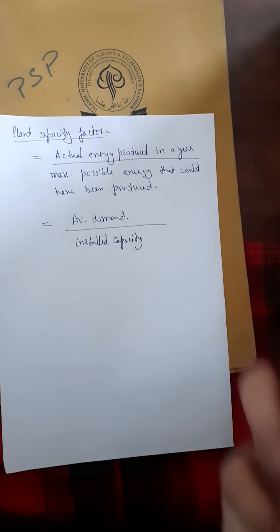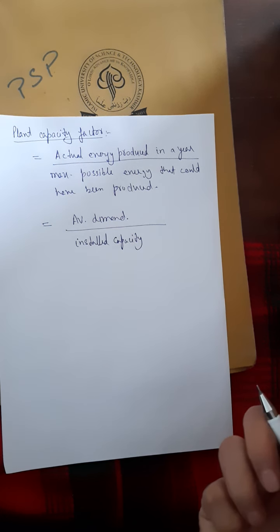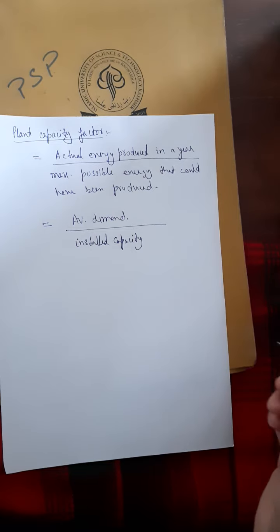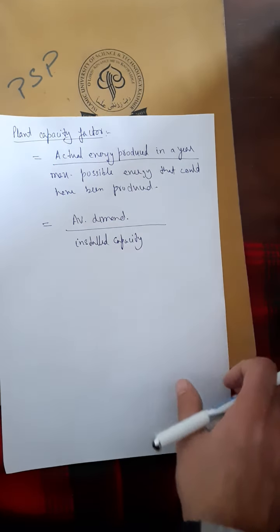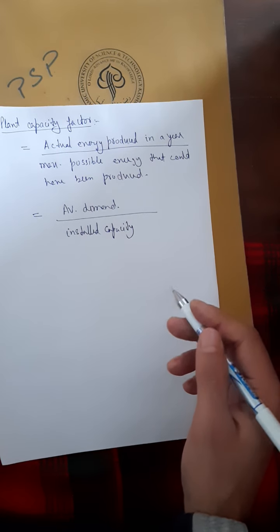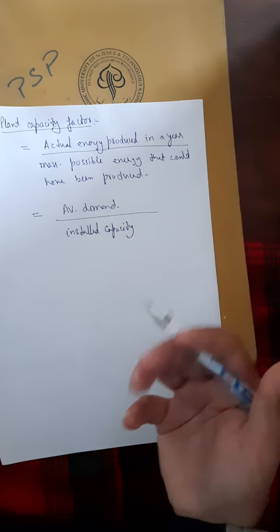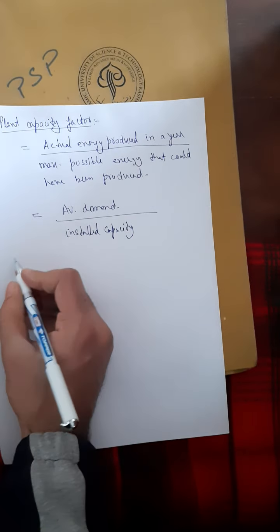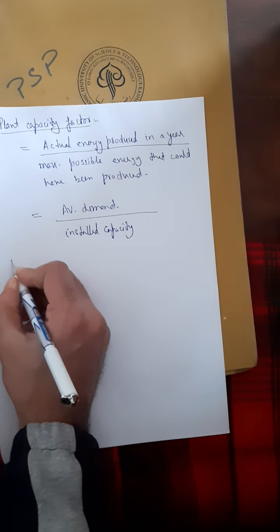So the plant capacity factor gives you an idea of how effectively you are using a plant.